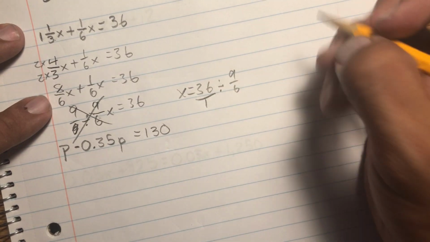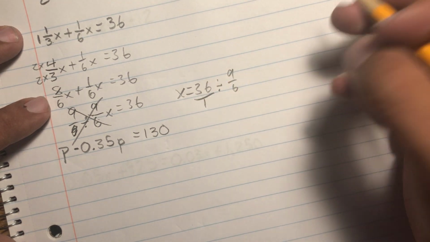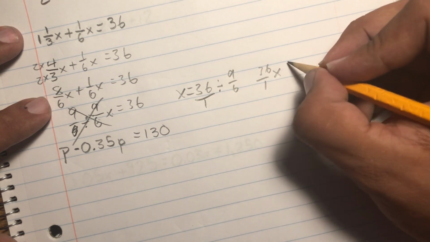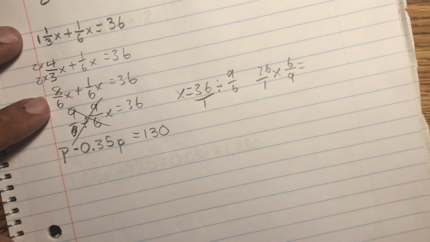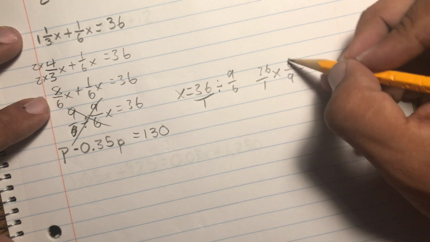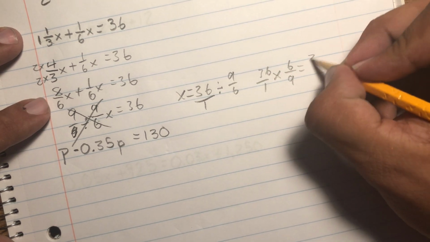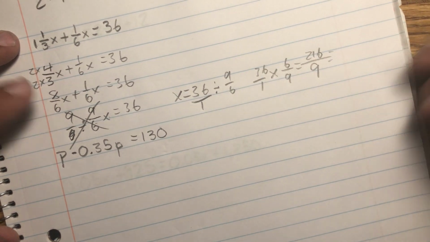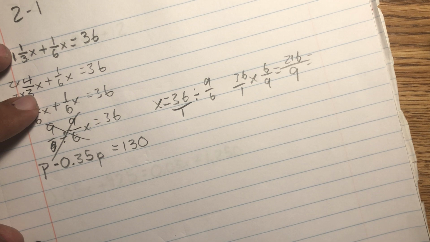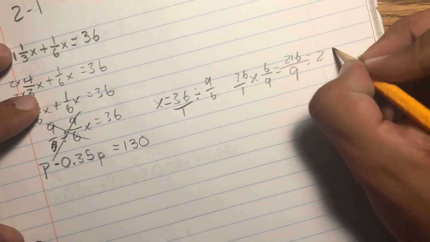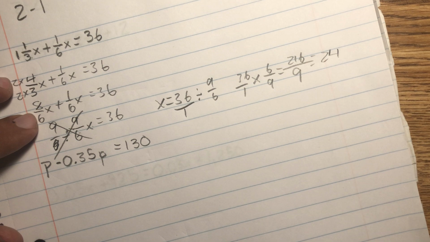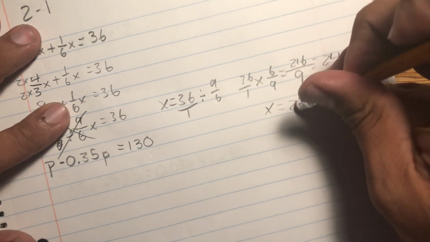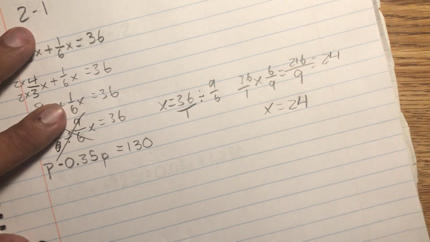So we're going to make this into a fraction. Now we're going to do keep, change, flip, because that's how you divide fractions. So 36 over 1, keep, change it into multiplication, flip it, 6 over 9. 36 times 6 is 180 plus 36, so it's 216, divided by 1 times 9, which is 9, okay? That's going to give us 24 is our answer here. So, x equals 24. I don't know why I'm writing 25, 24. And we're done.